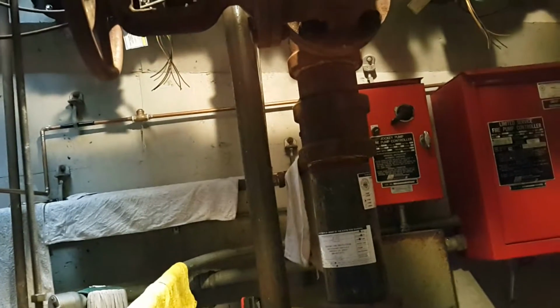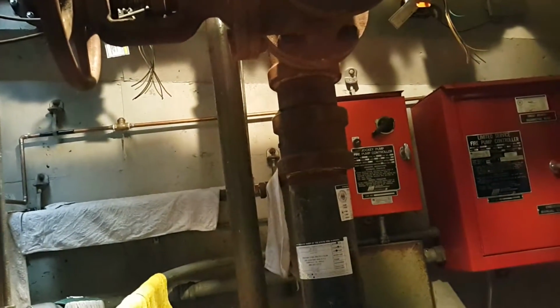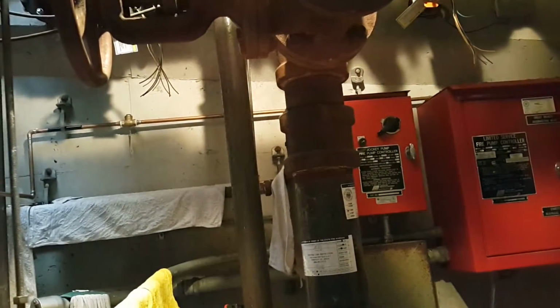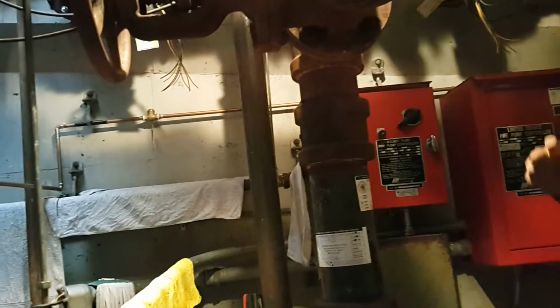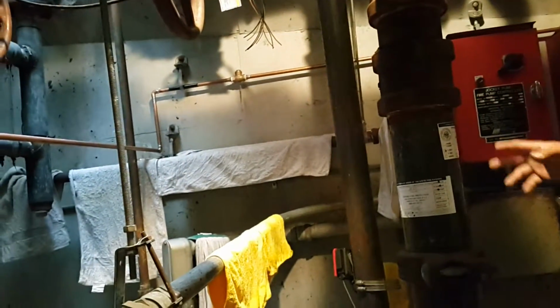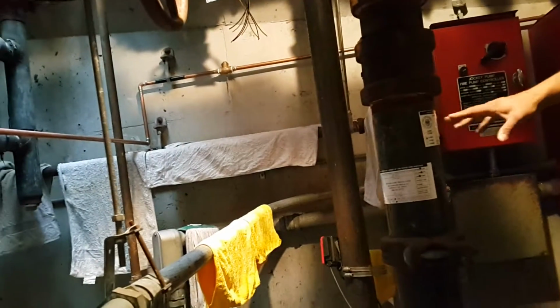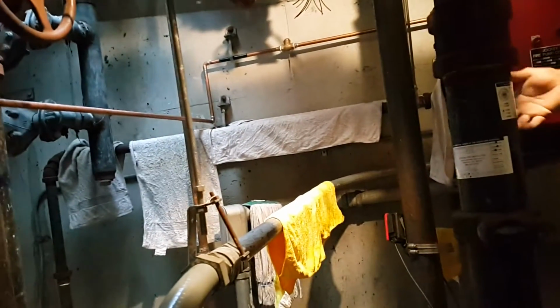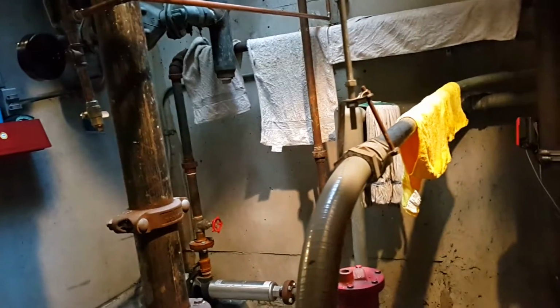And that's basically it. And this is a semi-annual or? No, it's an annual test, monthly run. The monthly run is 10 minutes on both fire pumps, or both pumps. Even though it's considered a jockey pump, it's considered a fire pump. And I'll show you guys how to do that one.